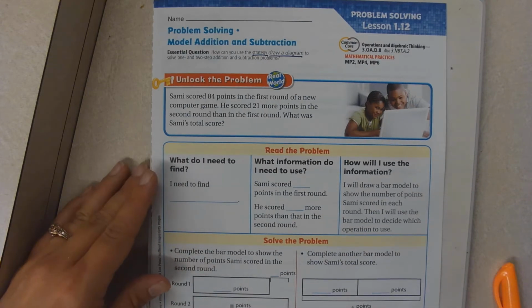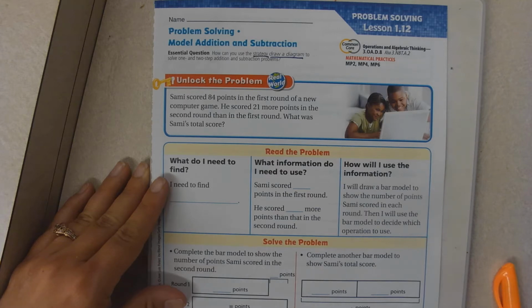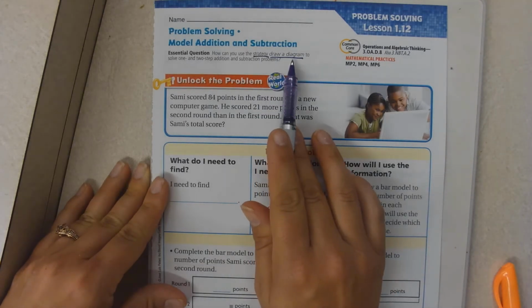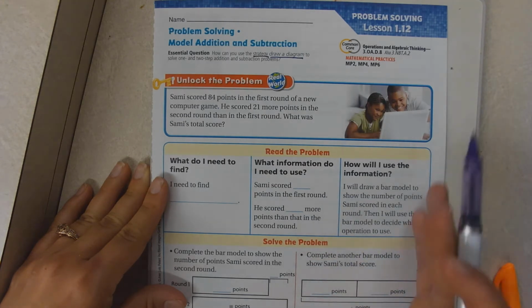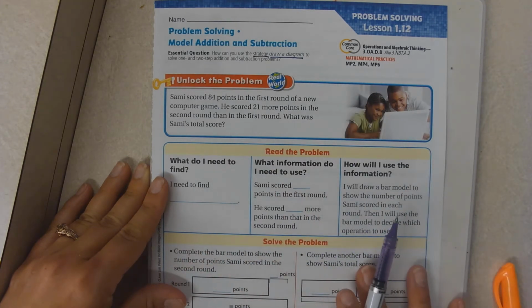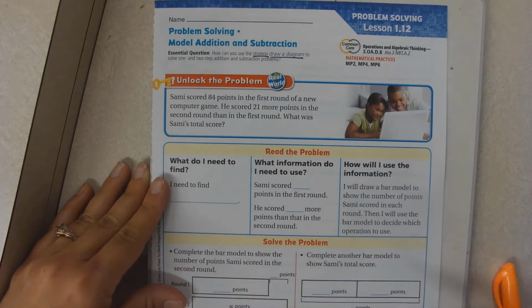Hello boys and girls. Today we are working on lesson 11.2 in our Go Math book, and we're working on the strategy draw a diagram. So the first step of this assignment will be to unlock the problem, and that just means to underline your pertinent details and figure out what this is asking you to do.